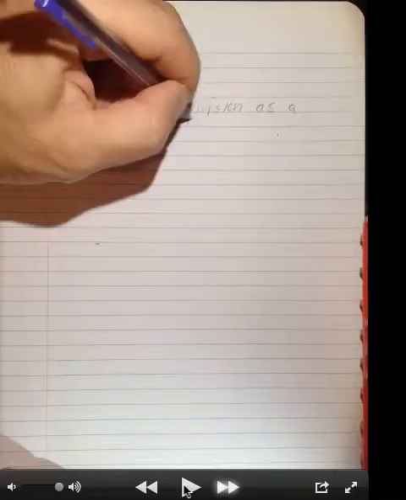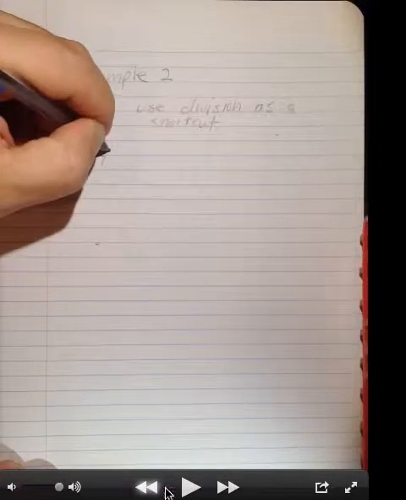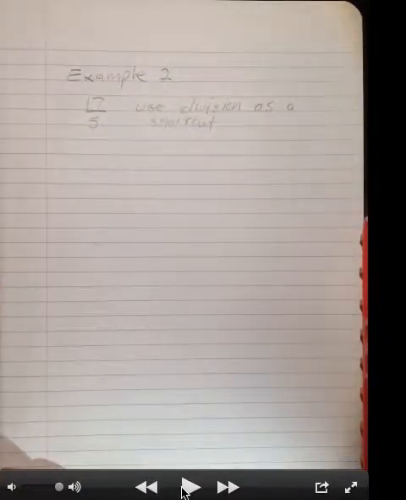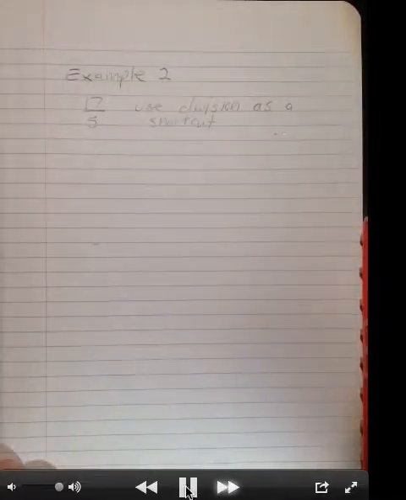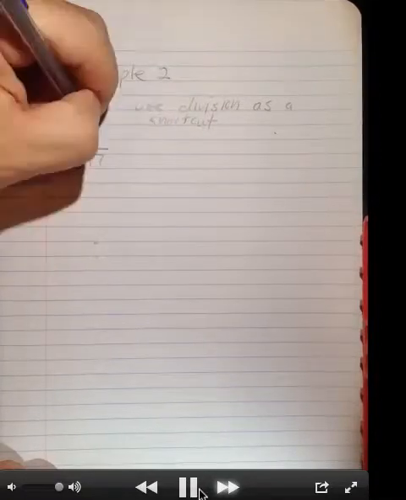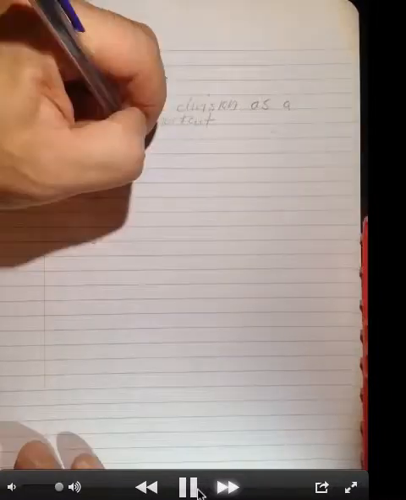Example 2 is 17/5. Now this time we're not going to draw a picture. We're just going to use division as a shortcut. So 17 divided by 5 goes in 3 times with 2 left over.